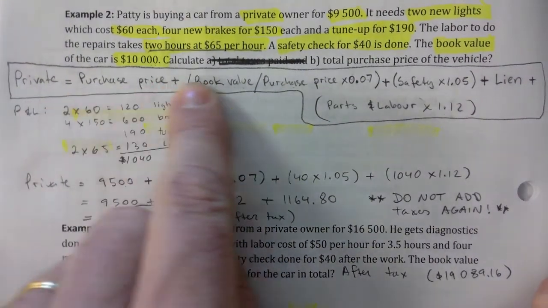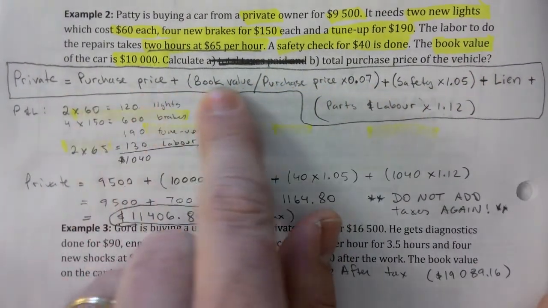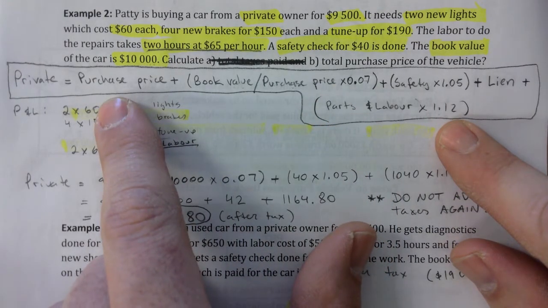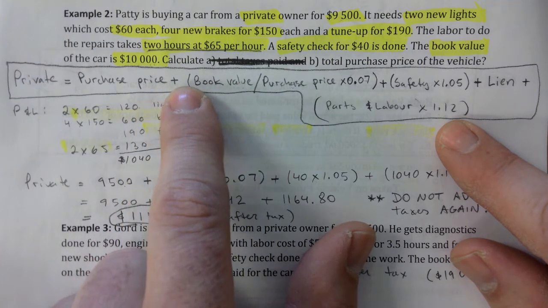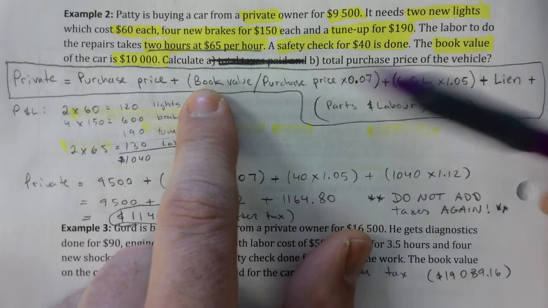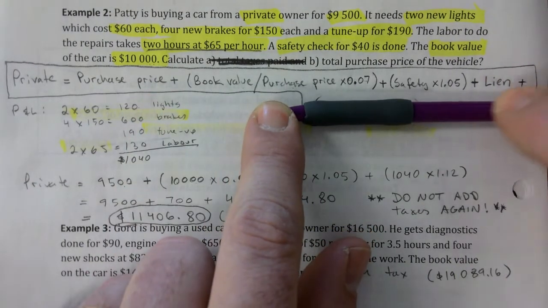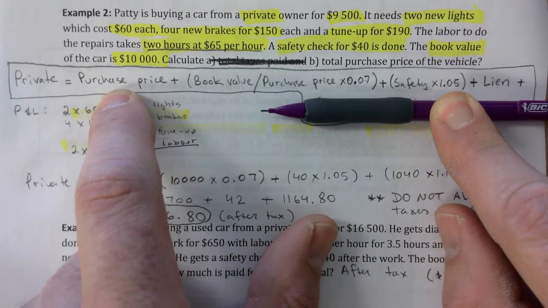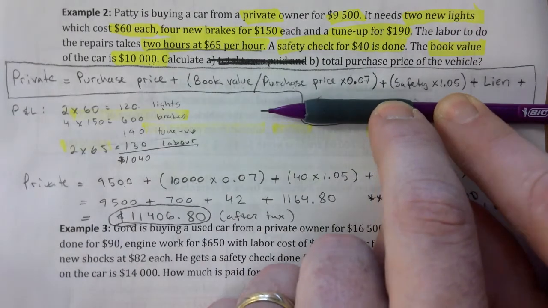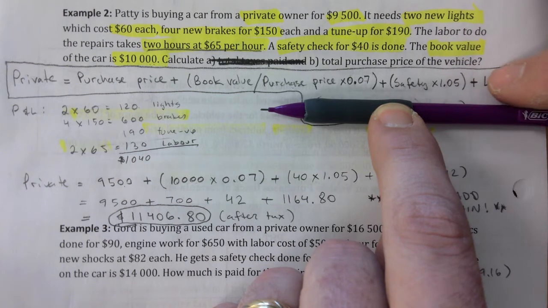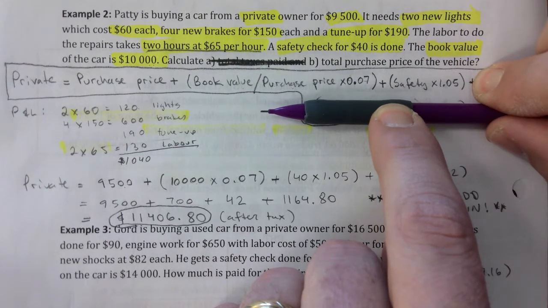This formula right here, I told you, make sure you have that on your study sheet, right? And really, for most realistic examples, you're not going to have the parts and labor as well. Most private purchases would just include the first couple of items, and quite often either safety or lien is not added either. So if things are not there, the formula is just a shorter formula.